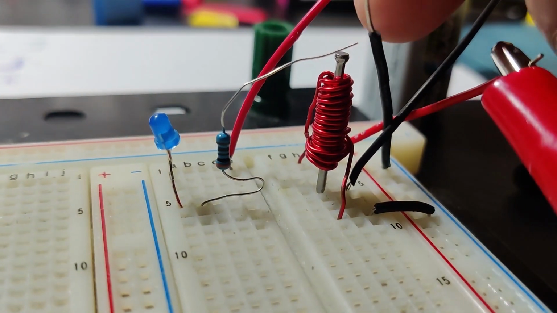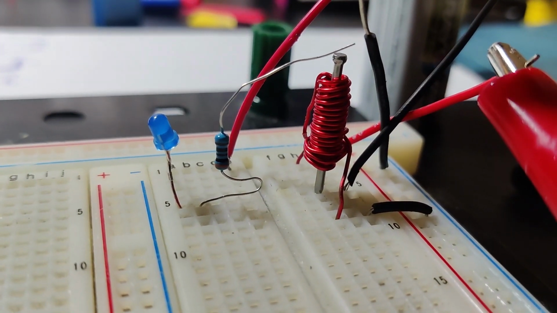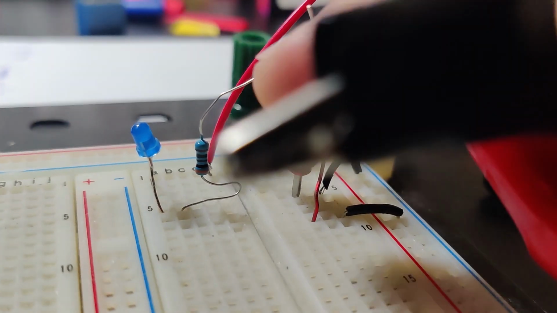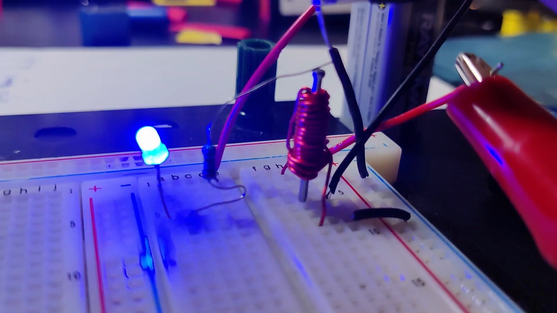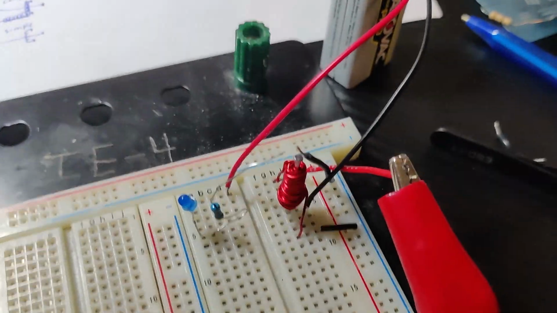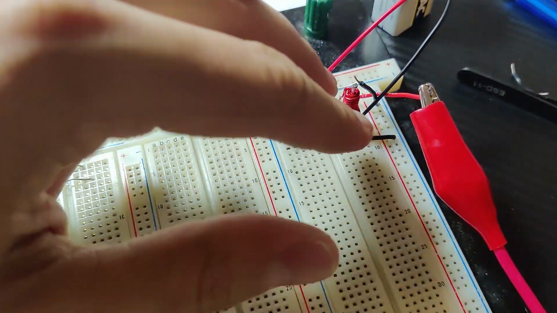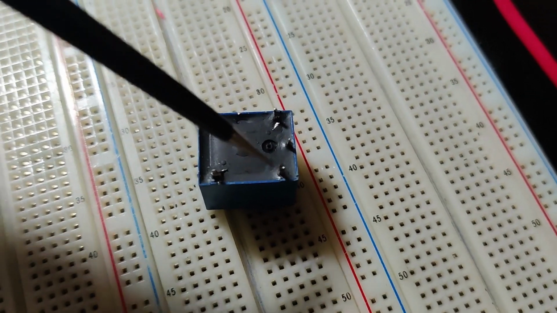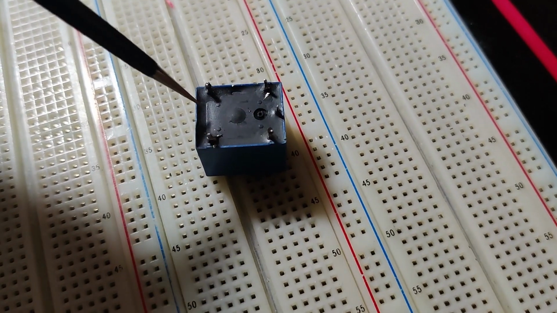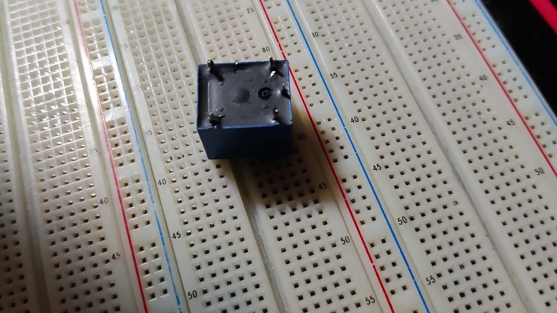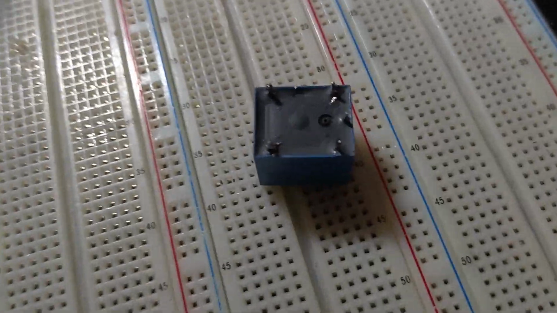So let's bring it closer. Let's push this over here. It's creating sparks because we're using like 1.6 amps. There you go. Yeah, it's pretty much how a relay works. These 2 pins right here are energized, causing the contact over here to switch to this side, or the other way in reverse.